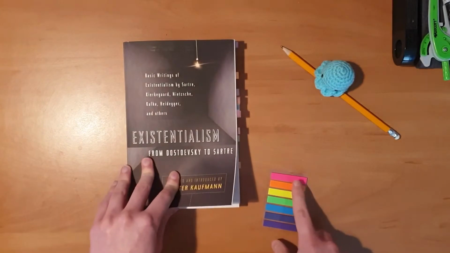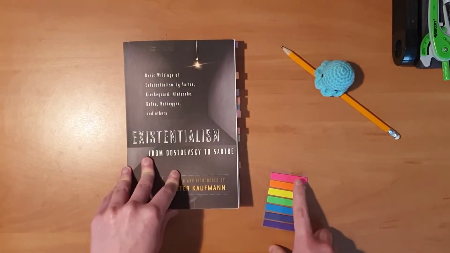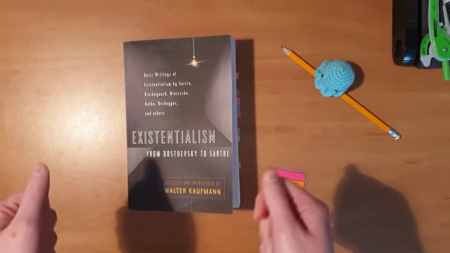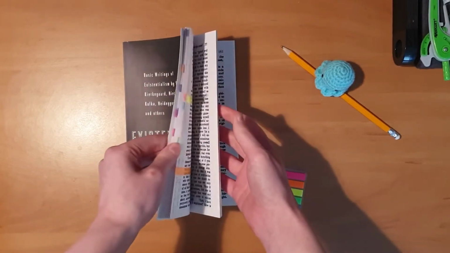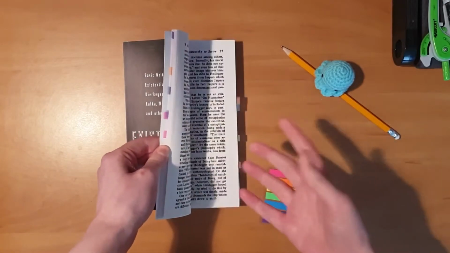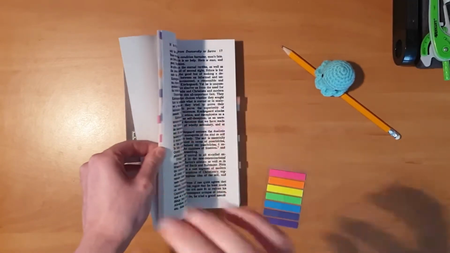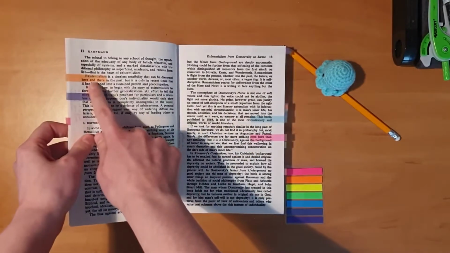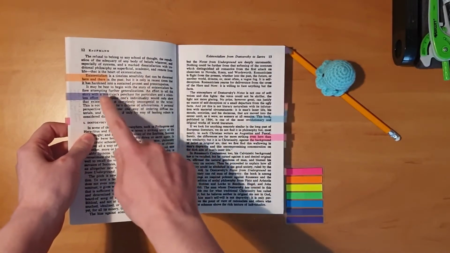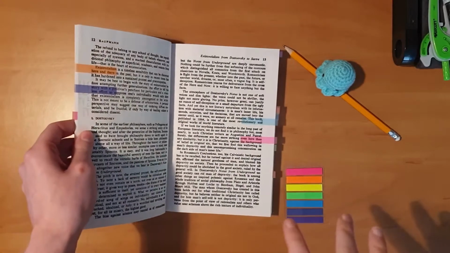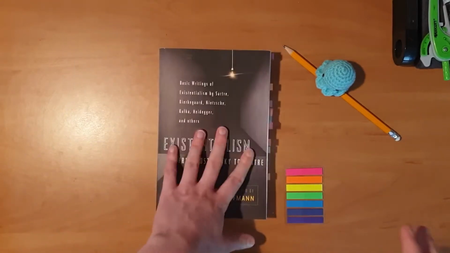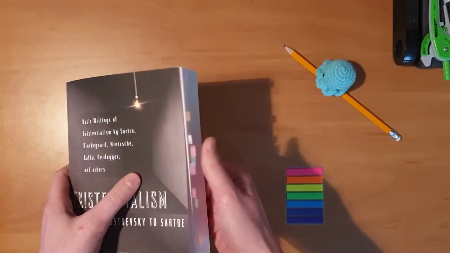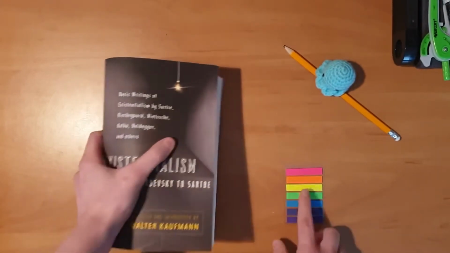The orange I use for key module points. That's any definitions, or a different idea of the module as a whole. If it puts a bit of a different spin on existentialism, I'll tab it with orange and underline it. So when I come to write an essay in a few months' time, I can go straight to this book and ask, where are my key module points? And I'll be able to see them all in orange.